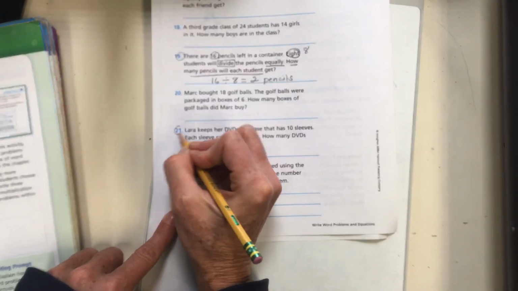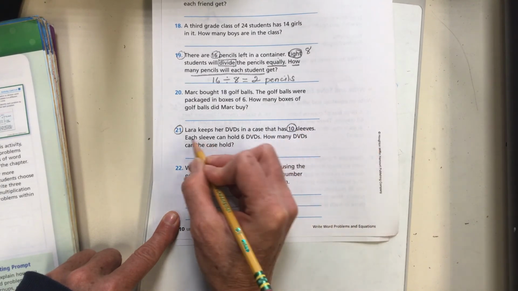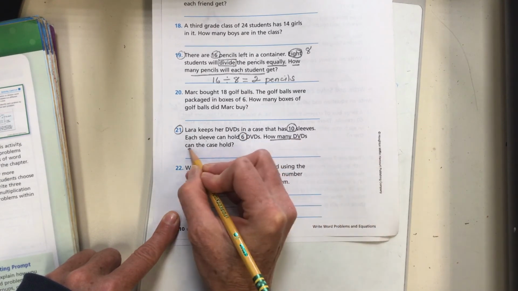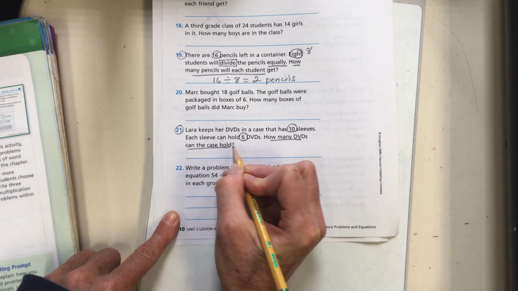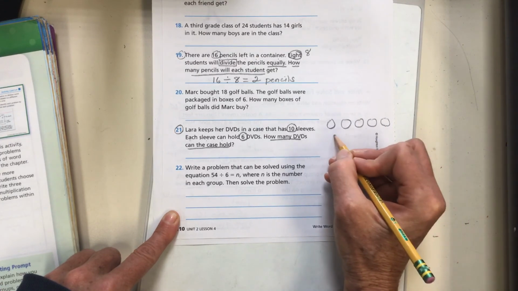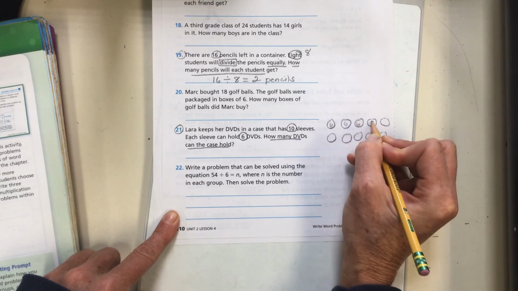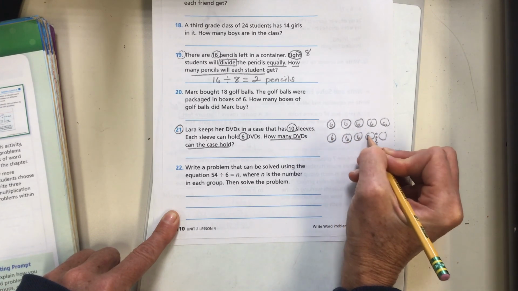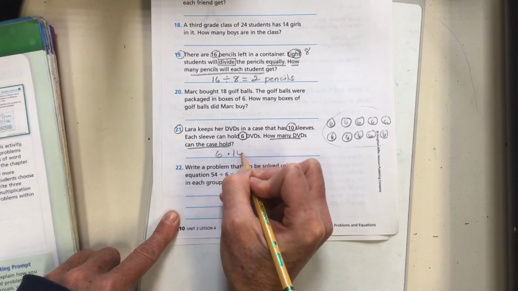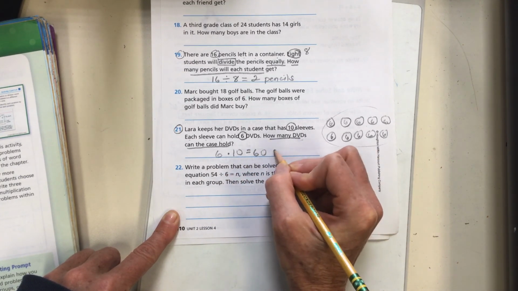Okay, and then I'll just choose number 21. It says Laura keeps her DVDs in a case that has 10 sleeves. Each sleeve can hold 6 DVDs. How many DVDs can the case hold all together? Okay, so we'll have 10 sleeves, so it looks like this is going to be equal groups. There's 5, and I'll go ahead and do another 5. Those are my 10 sleeves. Each one can hold 6. So this is going to be an equal groups multiplication because I want to know how much all together. So this is going to be 6 times 10, and we're going to go ahead and get 60. Make sure we put the label down too. It's going to be DVDs.